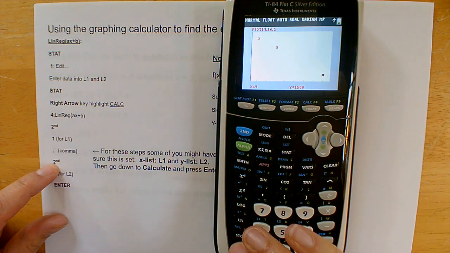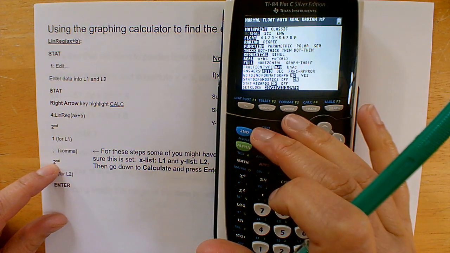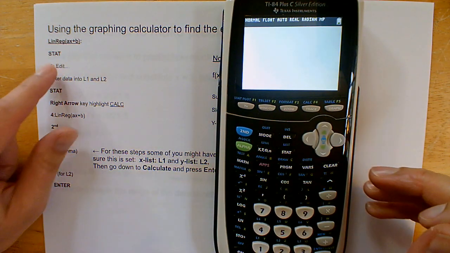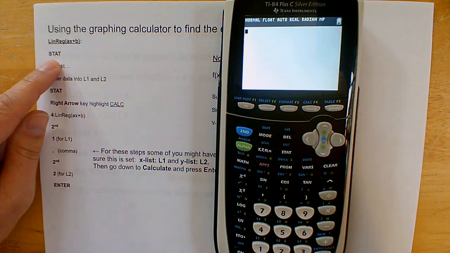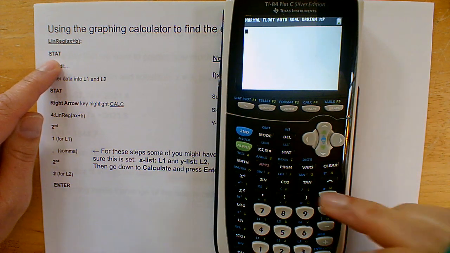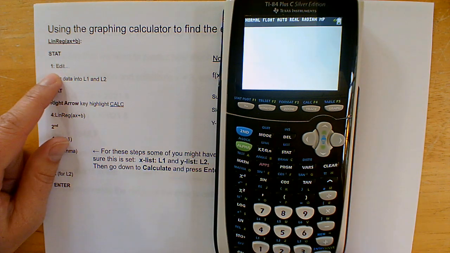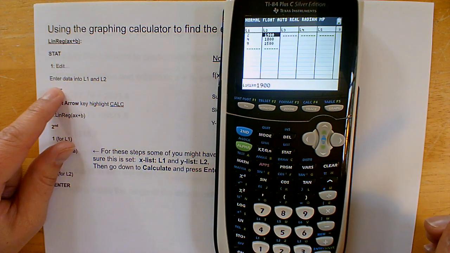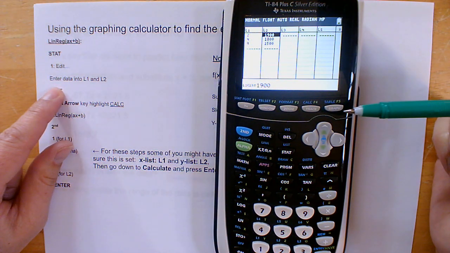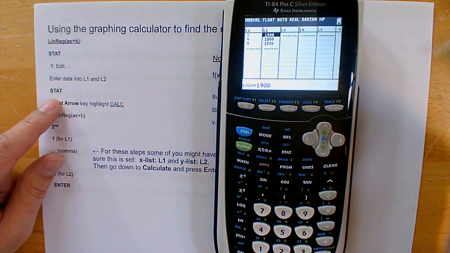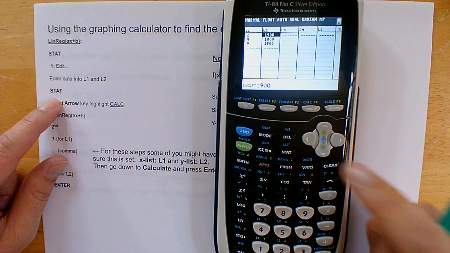The first thing that we're going to do is push the stat button. This stat button is our statistics button that helps us to input data, that helps us to get a model. So let's push the stat button. Next is to push edit and then enter our data into L1 and L2. We have our data in there because we just made a graph. Yay! Now let's go back to push stat because we're going to need to now calculate our line.